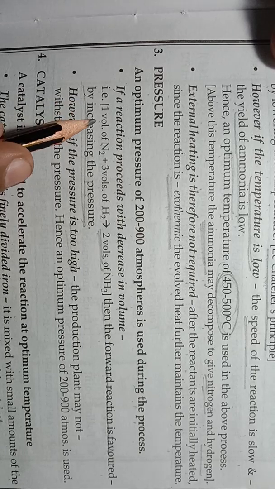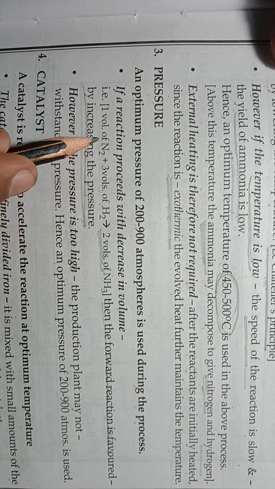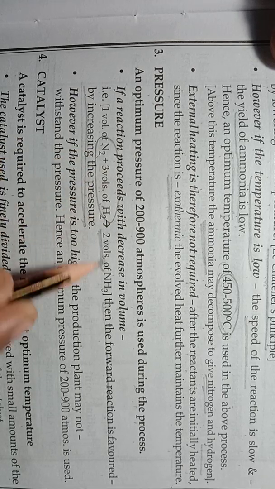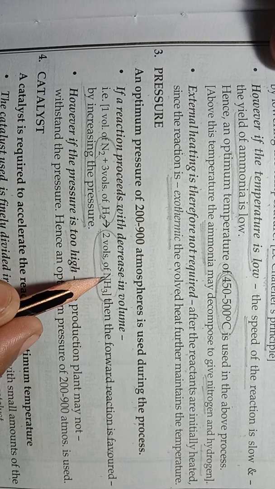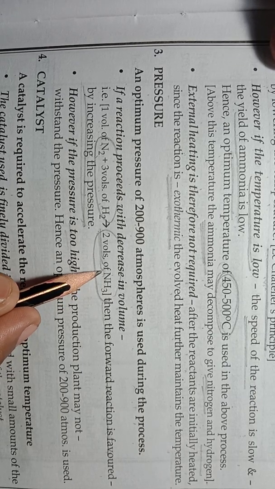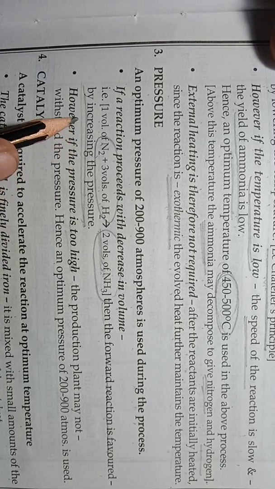Okay students, so if any chemical change is taking place in such a way that the volume of reactants is greater than the volume of products, then to get more amount of product, you have to increase the pressure of that chemical change.